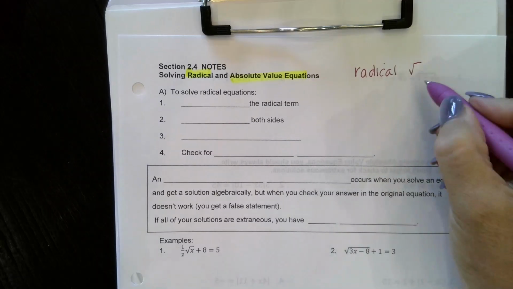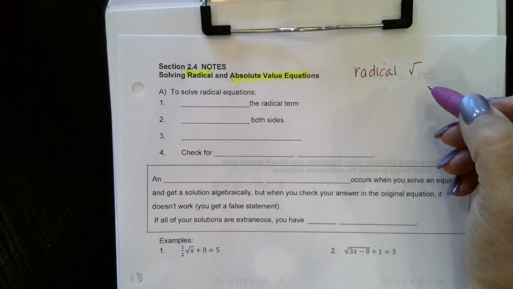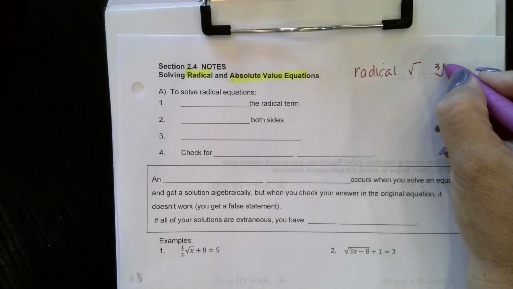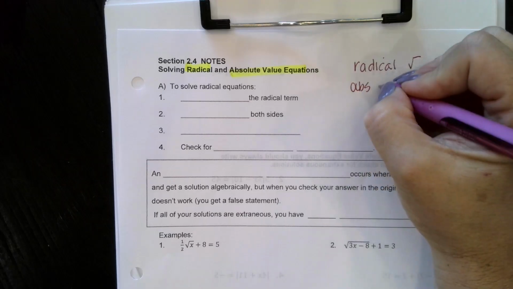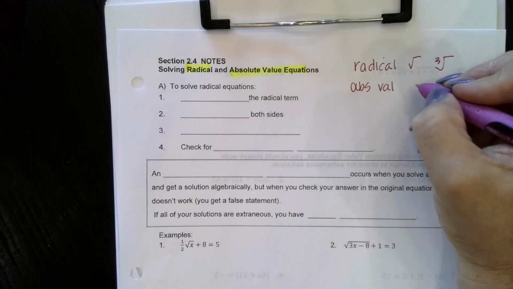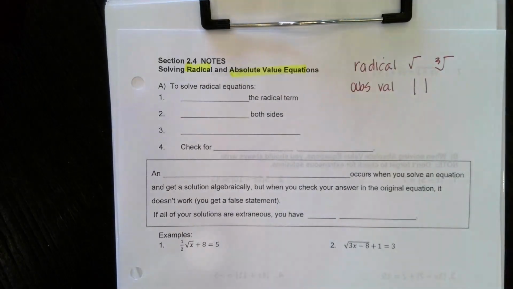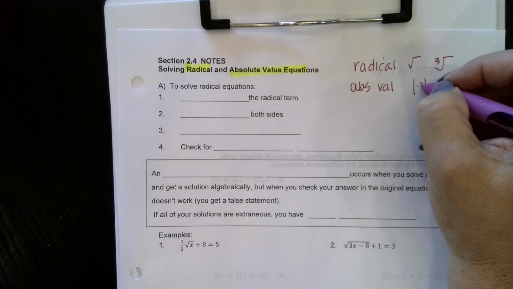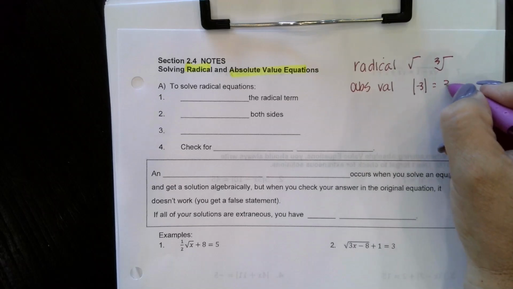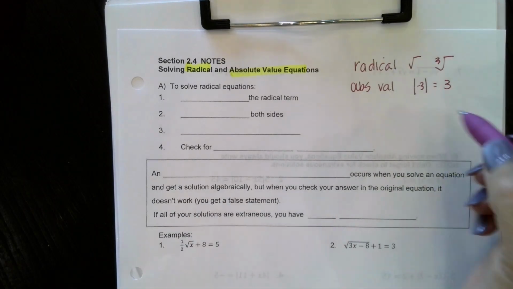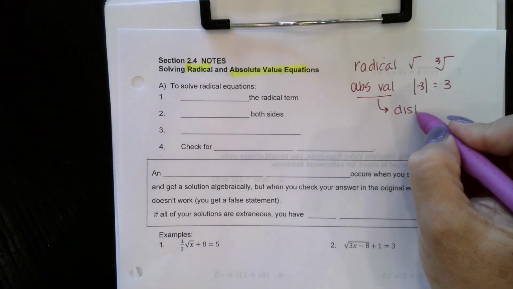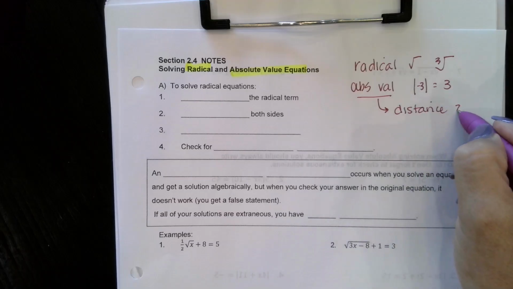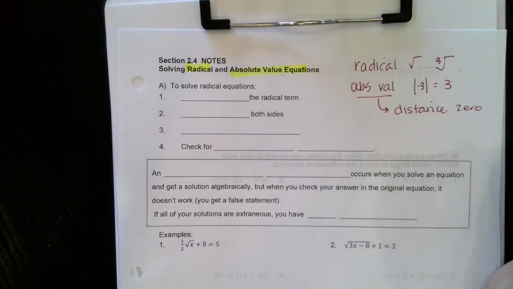right? So often, and you'll even hear me say it, I say square root, but we could have a cubed root radical function, right? And then our absolute value functions are the absolute value bars that look like this, and this is when we have a negative number that's in the inside, and we would have a positive number. And all absolute value is doing is it's telling you the distance from 0. So that's why that number is always positive.